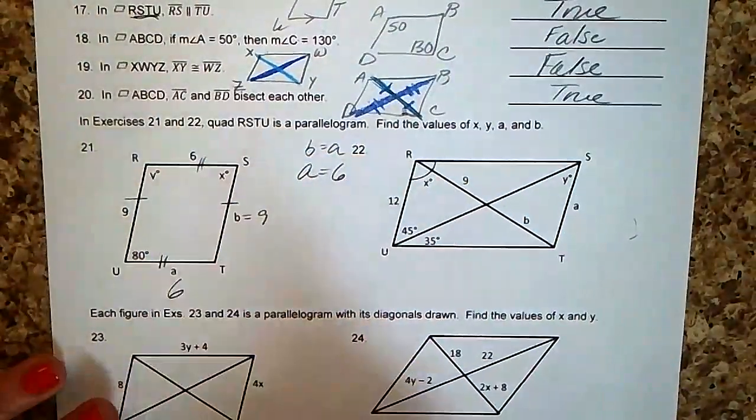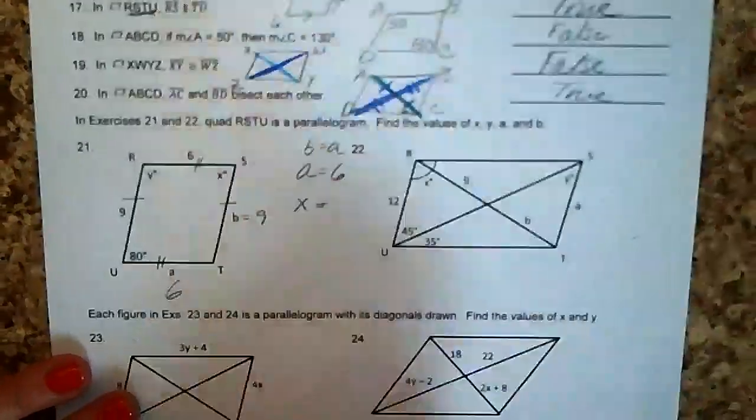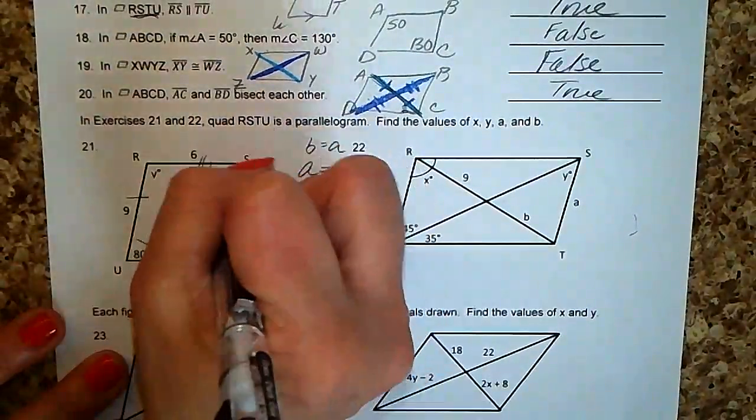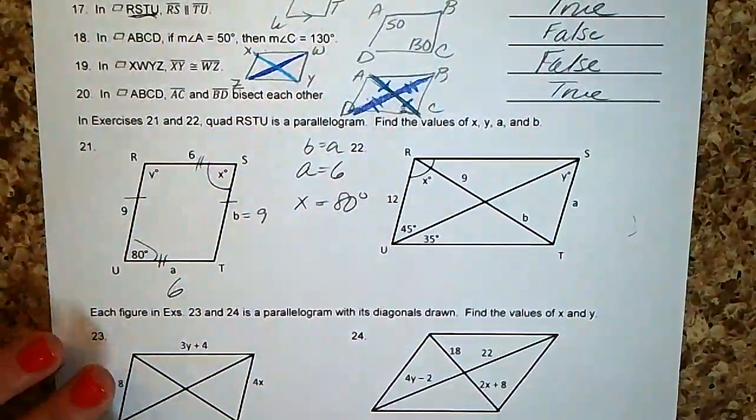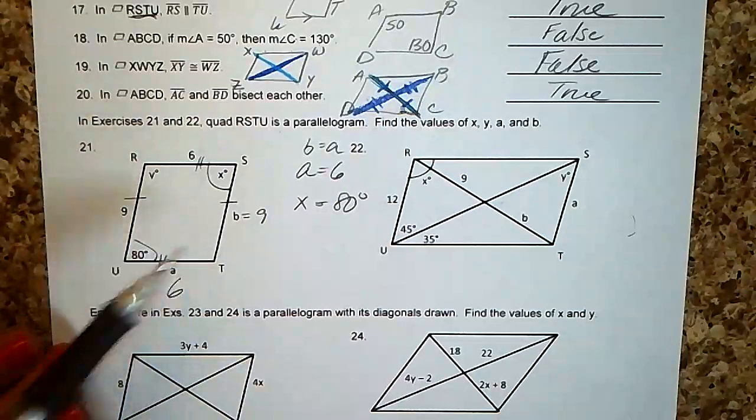B is 9, A is 6. And now we're going to find X and Y. Our opposite angles are congruent. So if this is 80, X is also 80. Opposite angles are congruent. And now we have to find Y, but we don't have an opposite for Y.